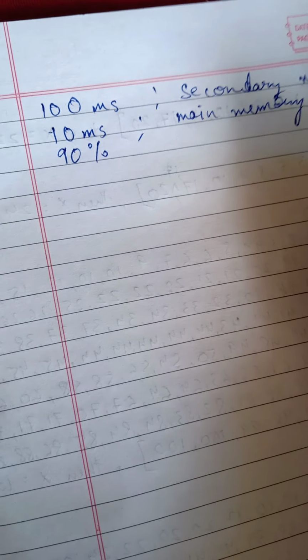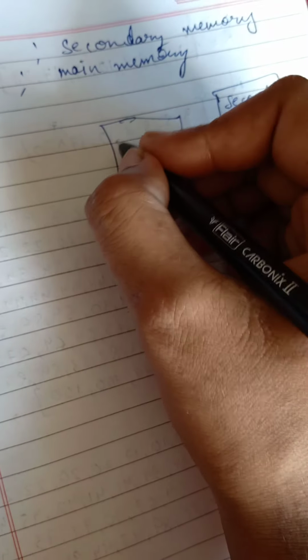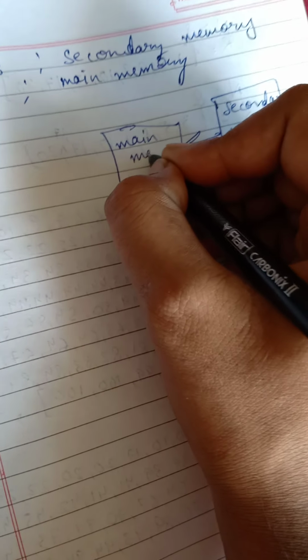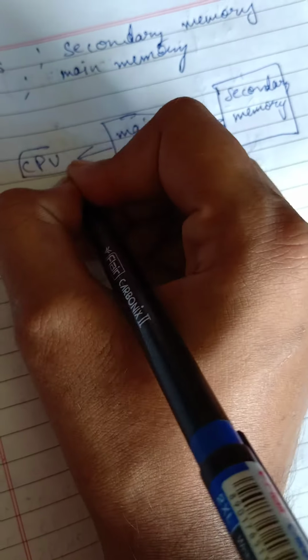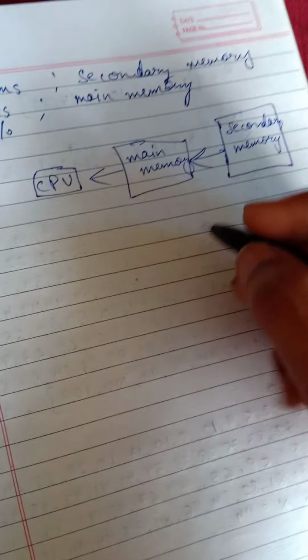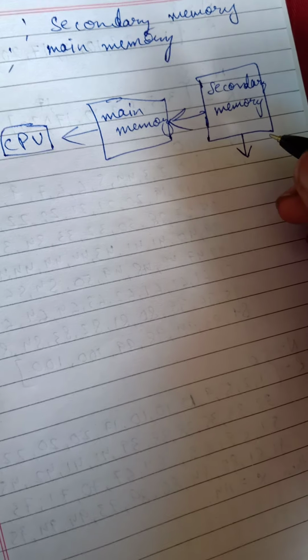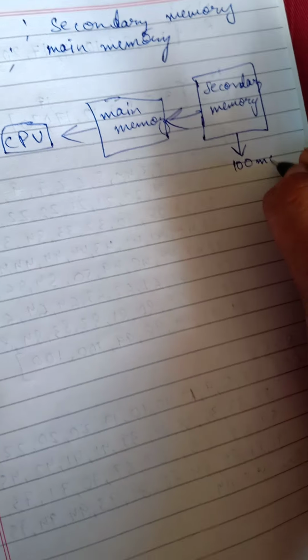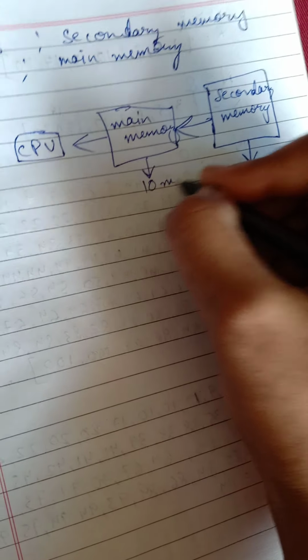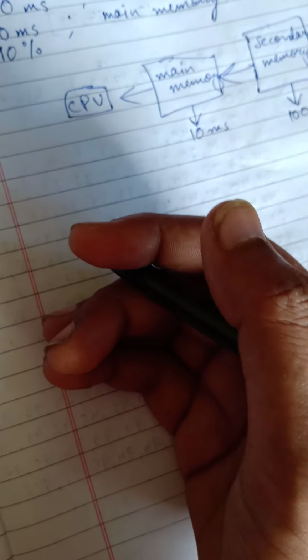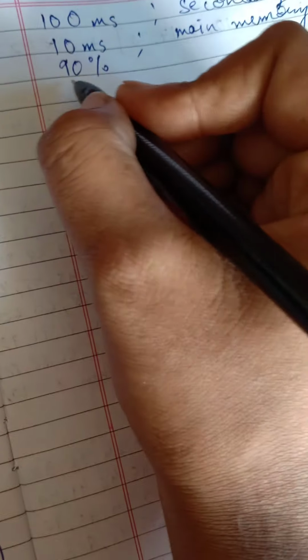Okay, so let me draw the diagram. This is the secondary memory. This is the main memory, and let's say this is the CPU. We are ignoring cache because it doesn't fall under the scope of operating systems. So its access time was 100 milliseconds. Main memory's access time was 10 milliseconds. Now we have to compute average memory access time, and the hit ratio given is 90%.